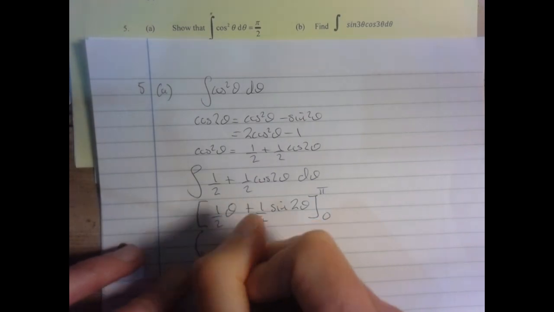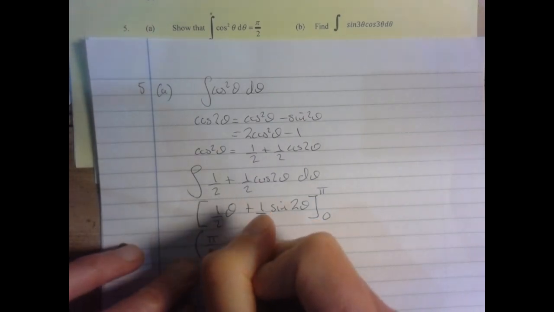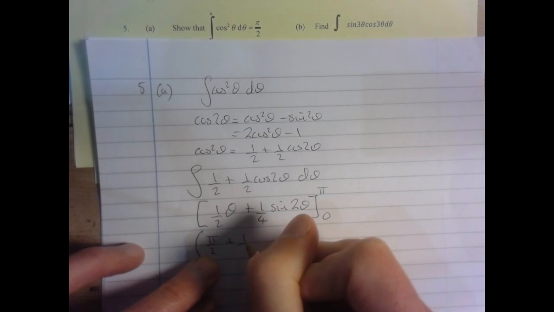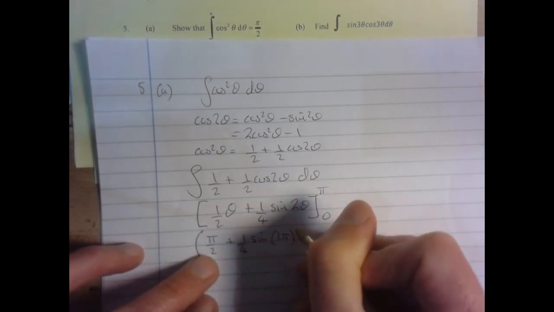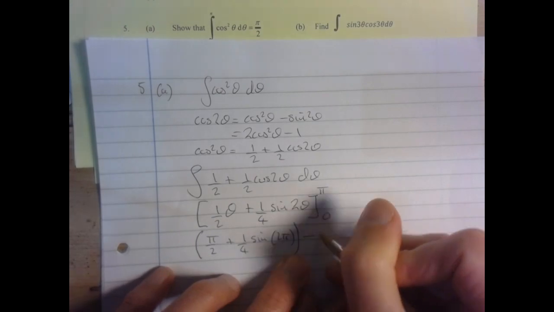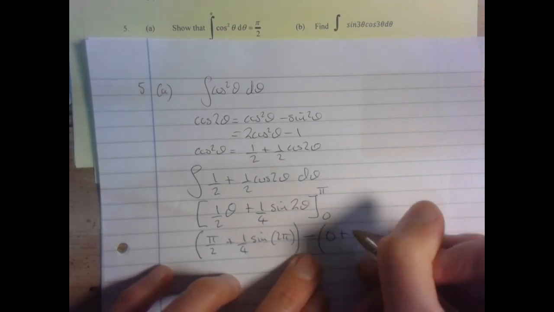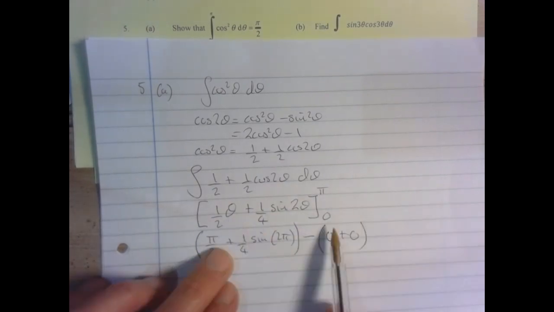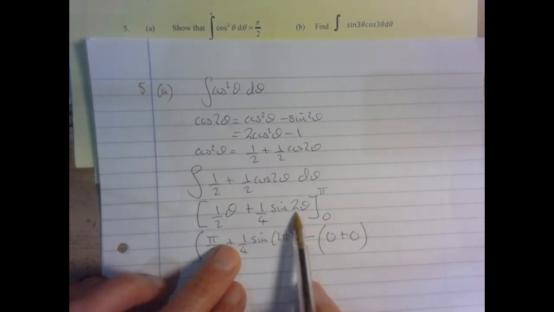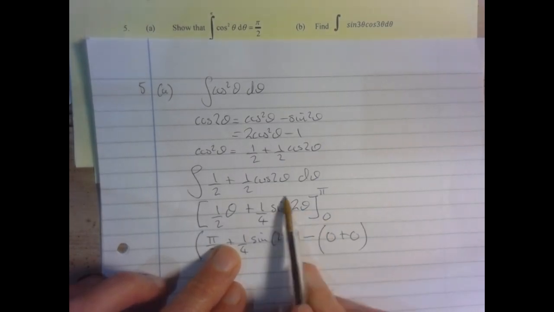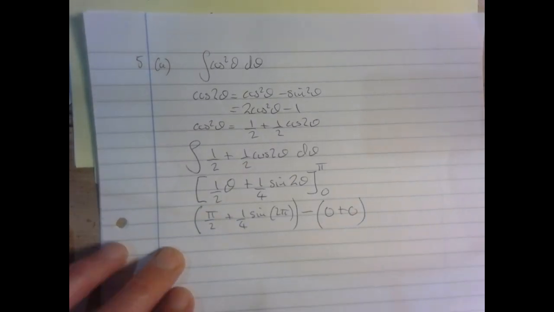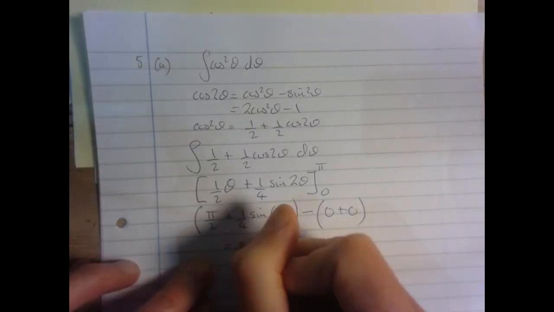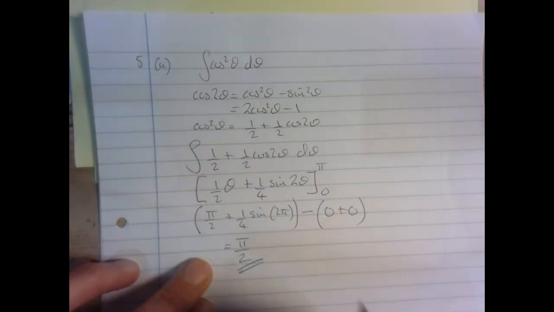So I'm going to say it's pi over 2 plus a quarter the sine of 2 pi, which is just 0, minus 0 plus 0. I'm a bit careful here putting 0 in. This is sine, and sine of 0 is 0. If it was cos, obviously it wouldn't be 0. So just take a moment to think that one through. So my final answer equals pi over 2 as required.